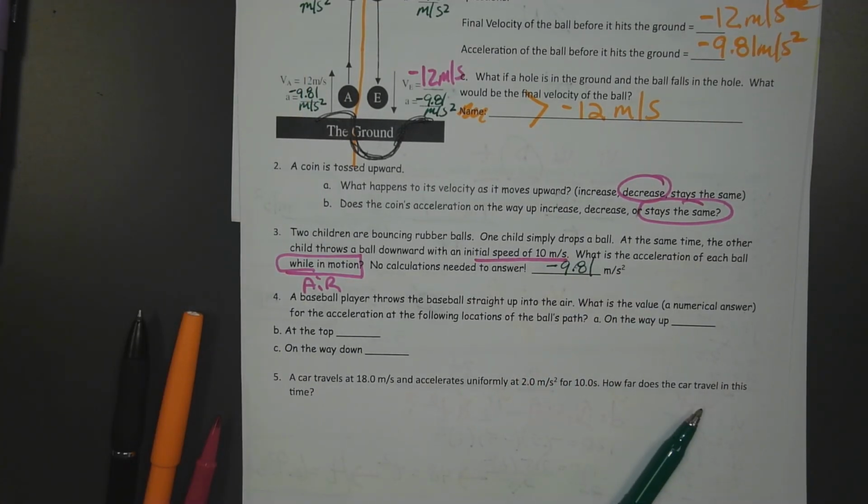Whether you throw it downwards with a force, that's an initial velocity you're giving it downwards. Again, the moment it's released out of your hand, it's called free fall, and the acceleration is the same. I know it's kind of hard to believe, but that is true. Gravity has no bias on whether you give it a force or whether you just drop it. It doesn't matter.